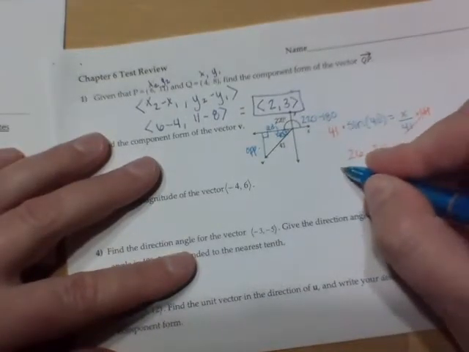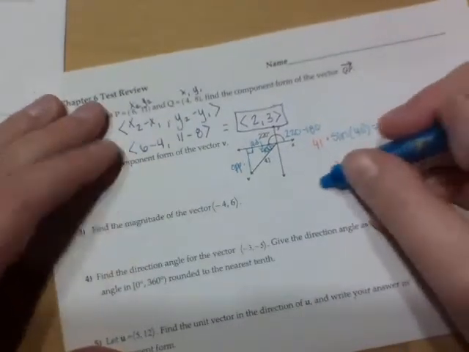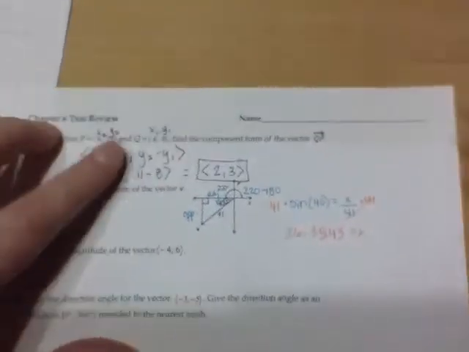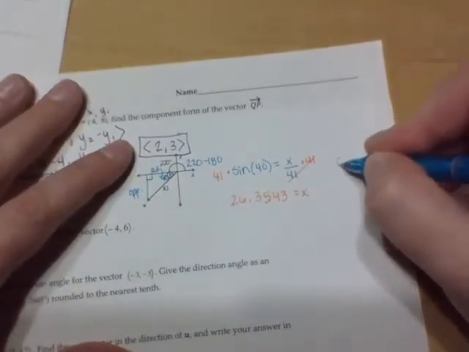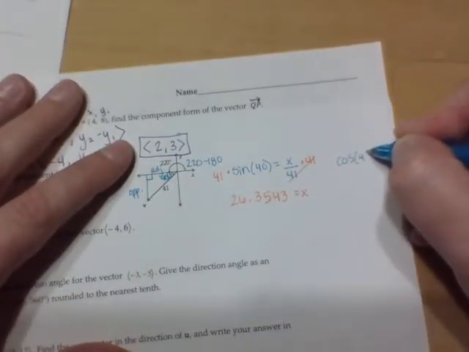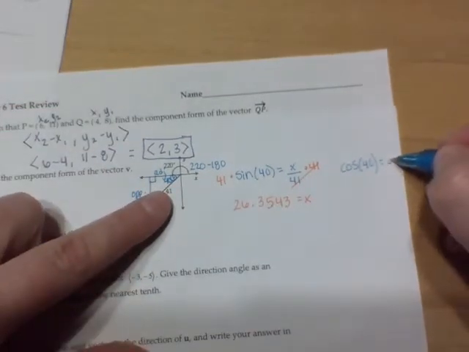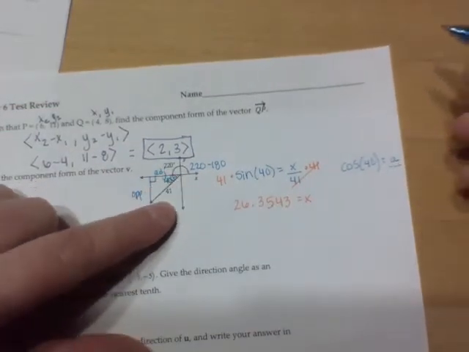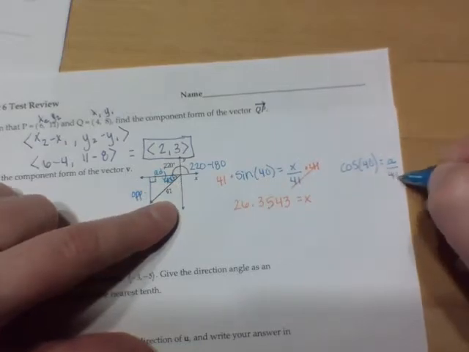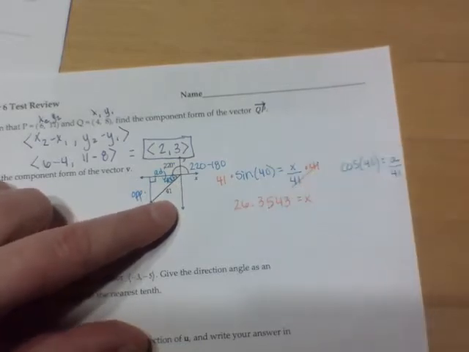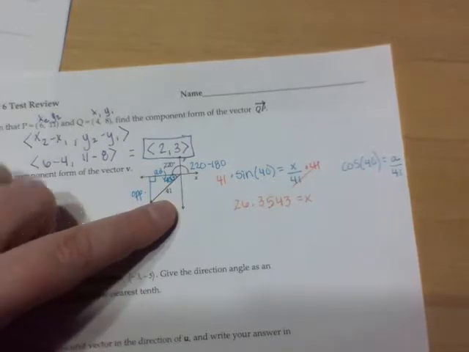Then if we want the adjacent side, we're going to have to set up cosine. So we'll set up cosine of 40, and that's going to equal our adjacent, again, which we don't know, I'll call it A, over the hypotenuse, which is 41. Multiply everything by 41 again so that you can cancel them.